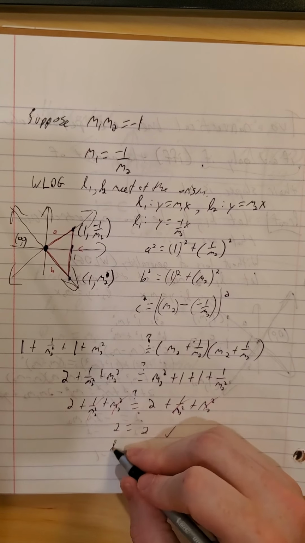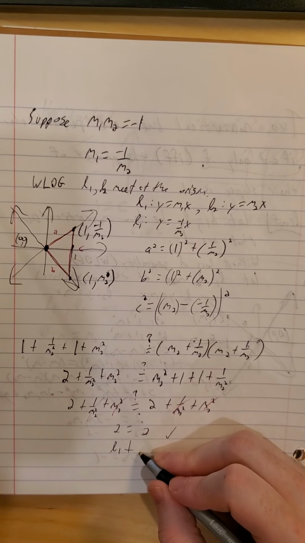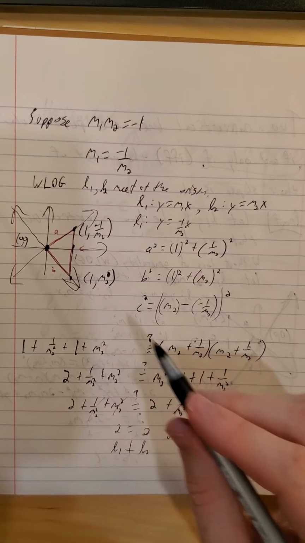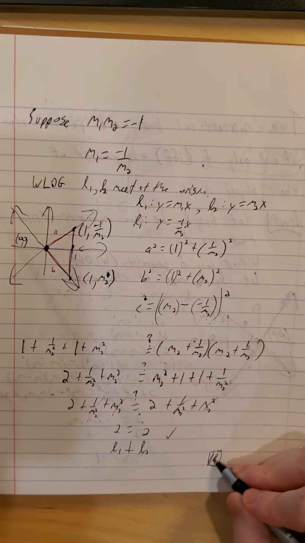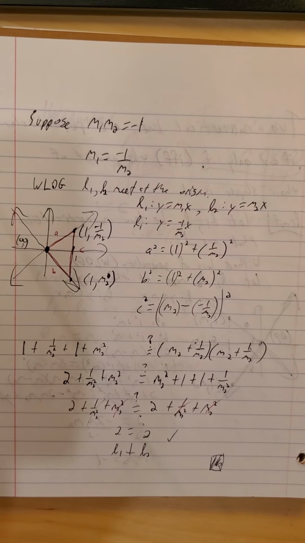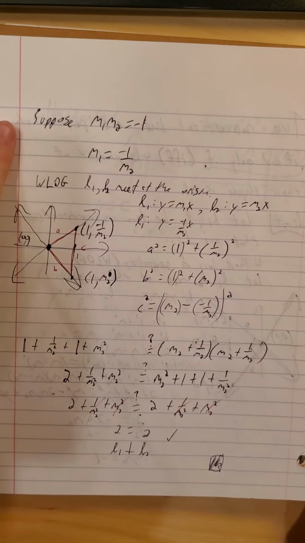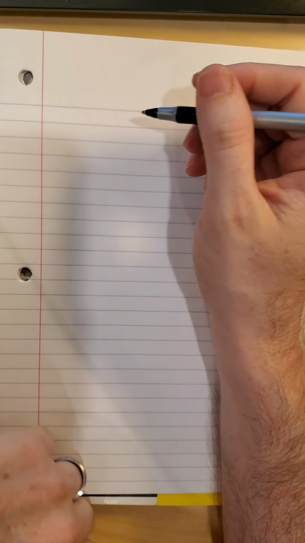So therefore, L1 must be perpendicular to L2 because the Pythagorean theorem did hold. And that's the end of our proof. We can show the reader that with a nice little square there. And then we'll just run through one quick practice one. And then we'll get to the homework.